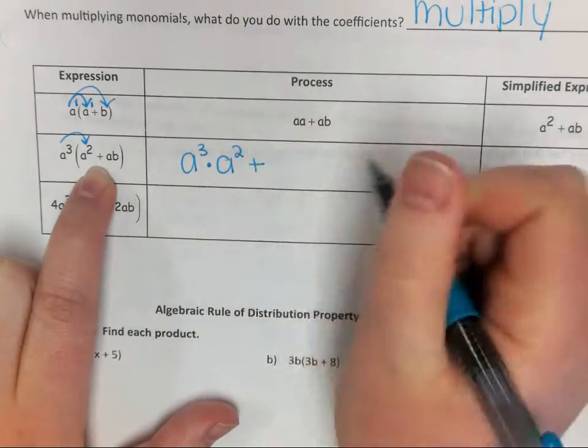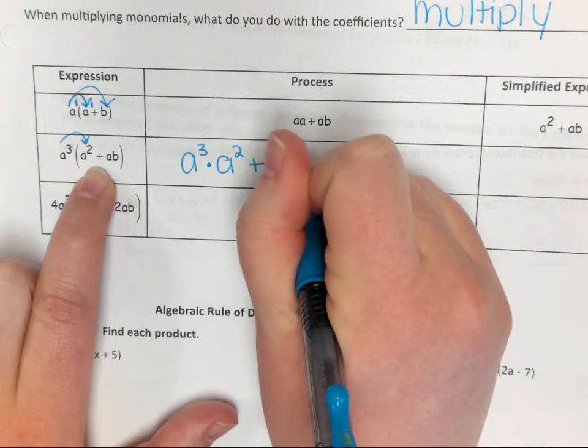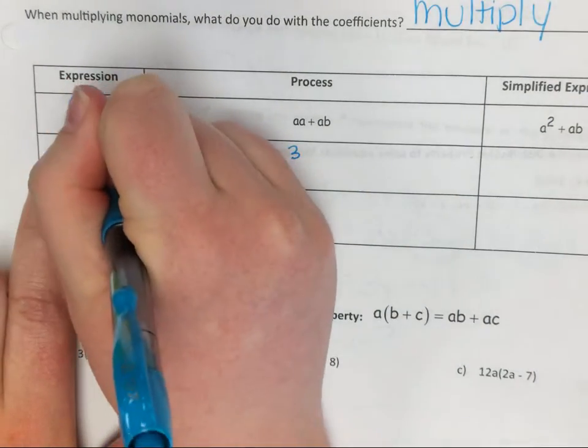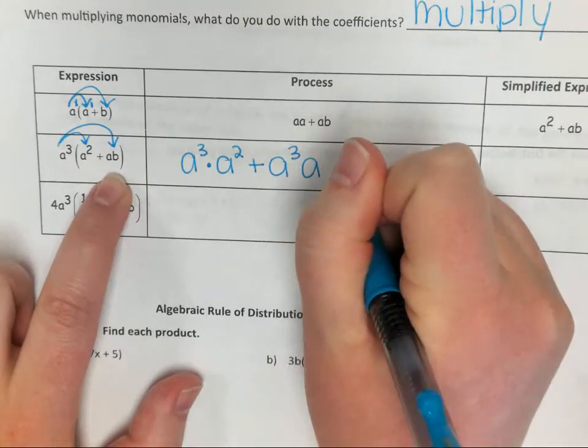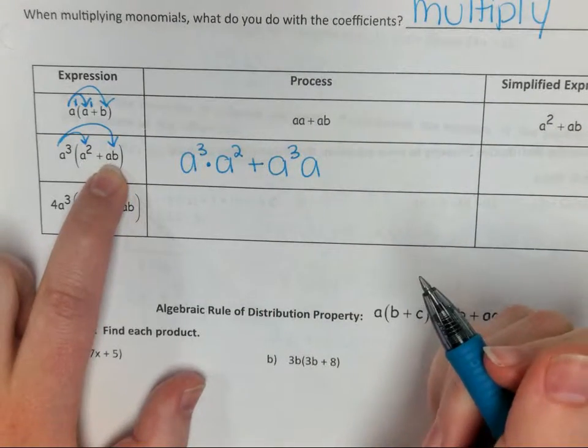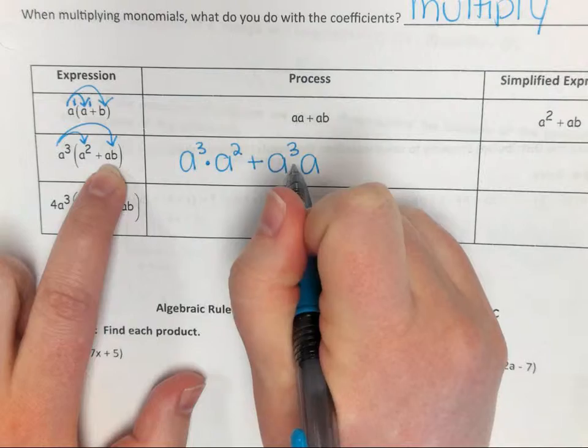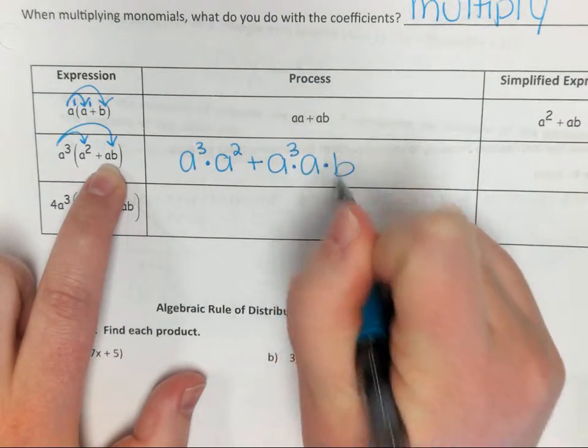Addition, plus. A cubed times what? AB. Now what is this A and B doing? Multiplying. So it's A cubed times A times B still.